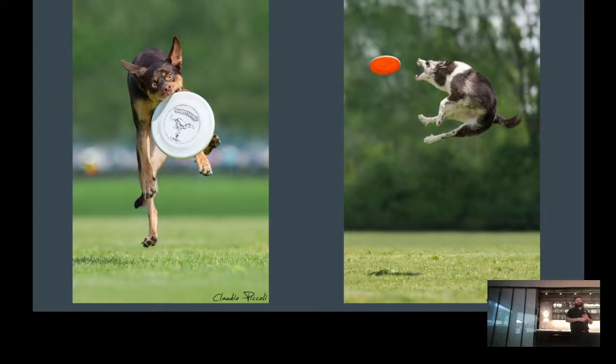Speeds are easily at 1/1,000th of a second or faster, possibly even more, because of how fast these dogs can go based on the frisbee. The dog on the right is completely airborne trying to catch this thing, and so is the dog on the left, but it's incredible on the right.